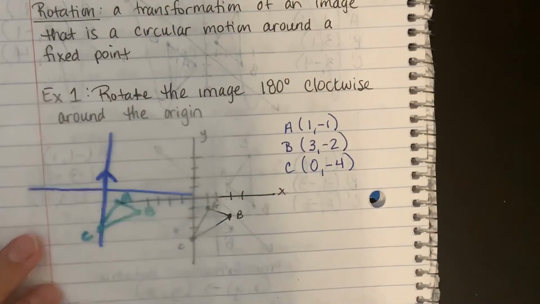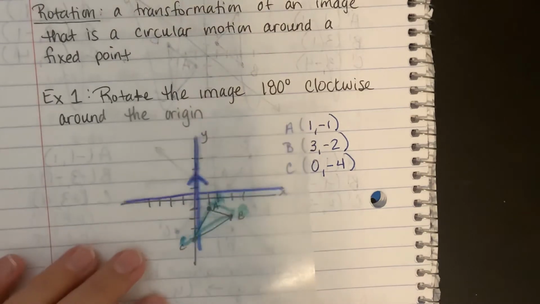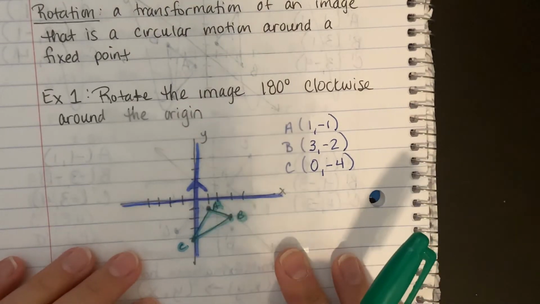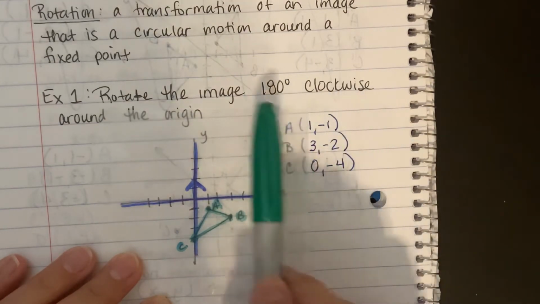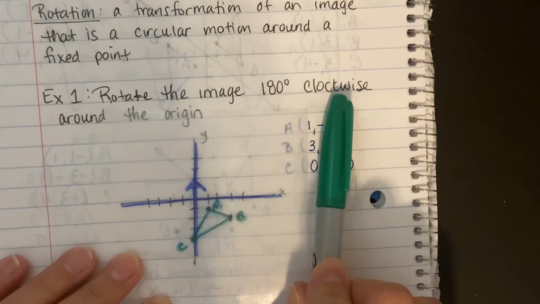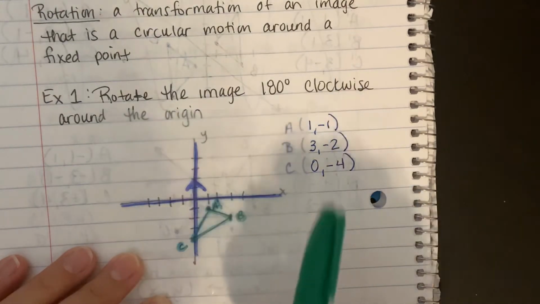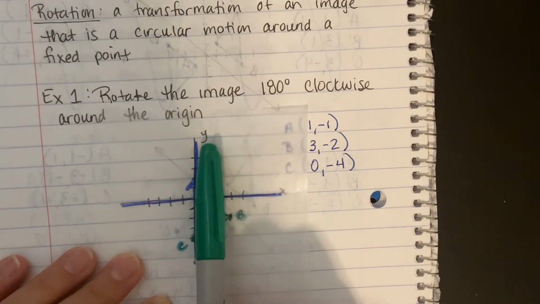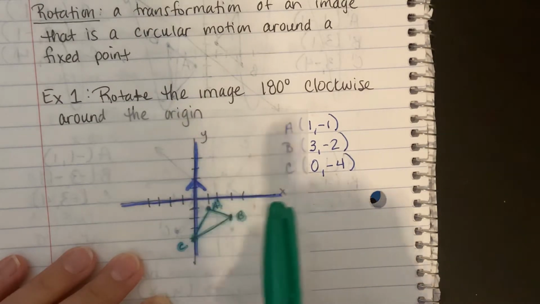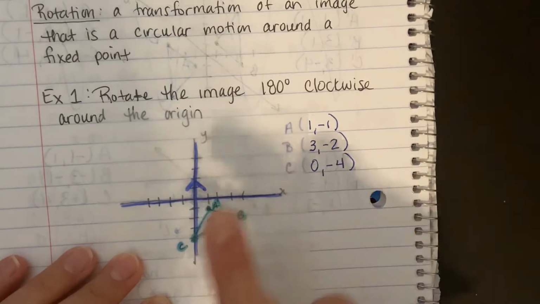All right, so you can see this is drawn right here. Try to trace it really well because it is important. What I'm gonna do is rotate it clockwise. That means I'm gonna turn it to the right. So this arrow, think about it, the arrow is pointing at 12 o'clock, right? I'm gonna go in the direction of a clock and it's gonna face 180.